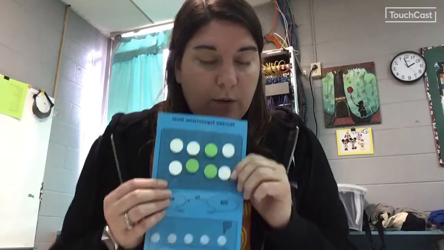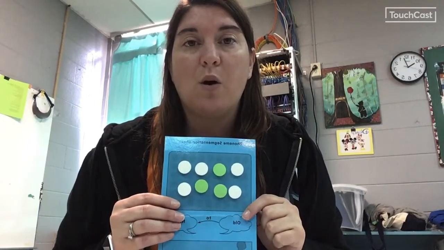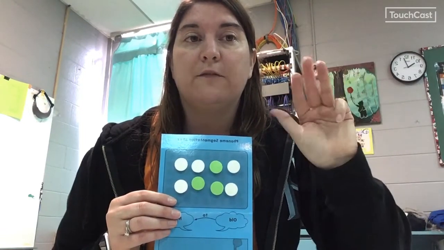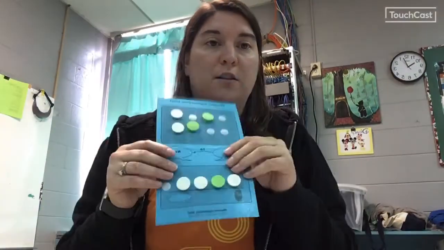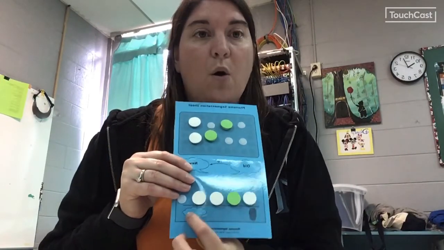So the first word that we have today is cold. Let's think about how many sounds we hear in cold. K, O, L, D. That's 4 sounds. I'm going to bring down a white circle for my consonant K. I'm going to bring down a green circle for the vowel sound O. A consonant circle for the L. And a consonant circle for D. So I have K, O, L, D, cold.